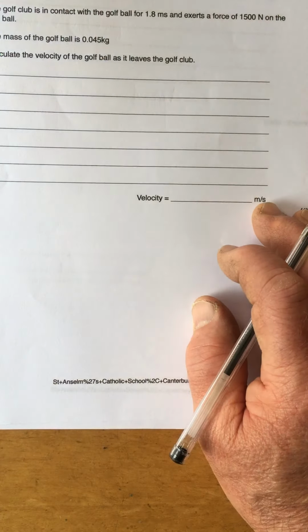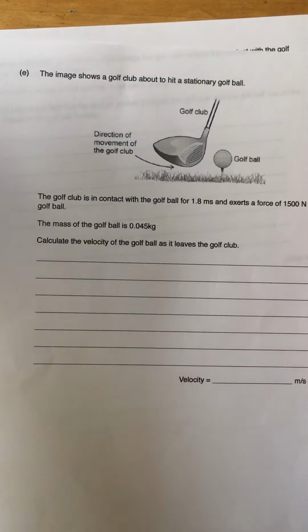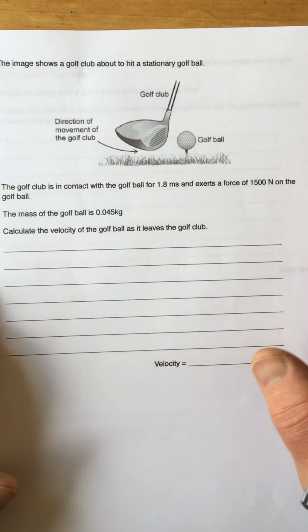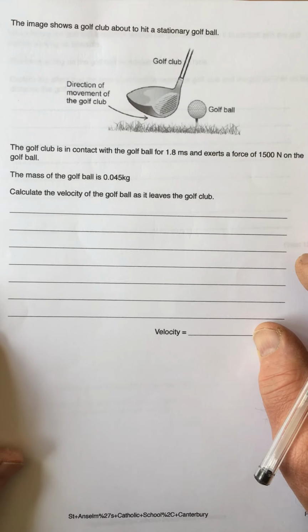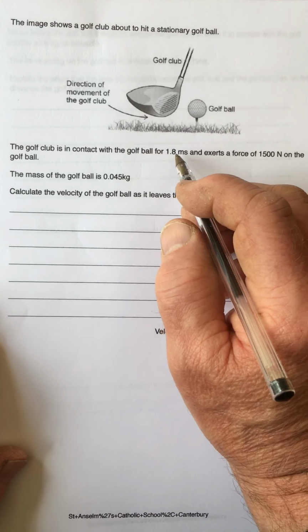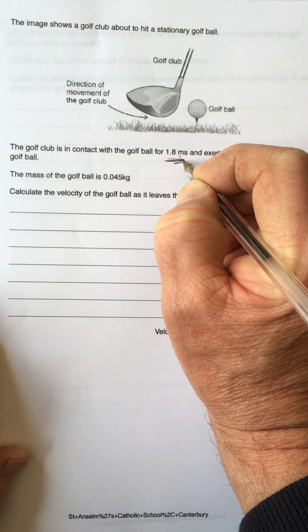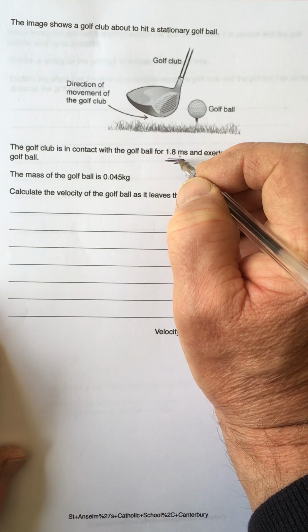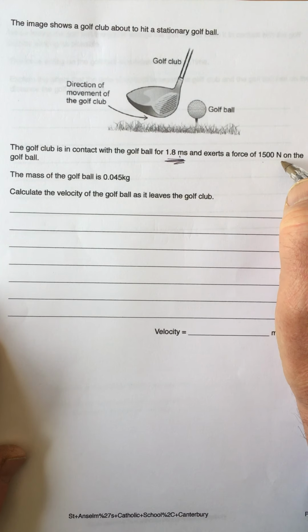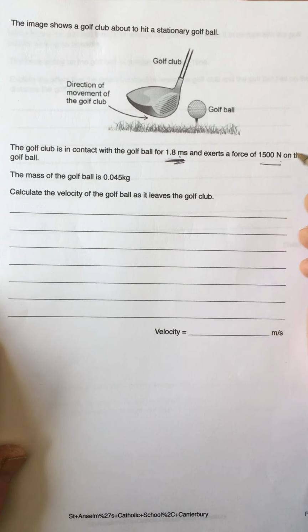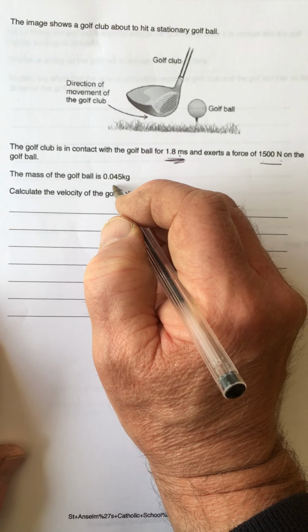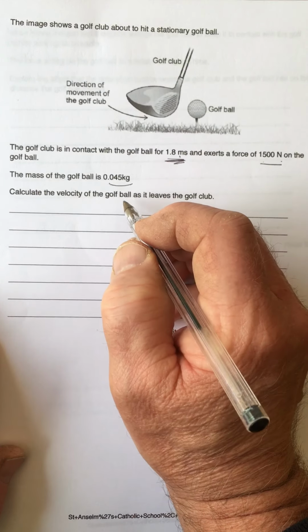On we go. Now we come to this one. The image shows a golf club about to hit a stationary golf ball. The golf club is in contact with the golf ball for 1.8 milliseconds. So watch that, because there's a conversion job to think about. It exerts a force of 1500 newtons, that's okay. And the mass of the golf ball is 0.045 kilograms, that's right. Calculate the velocity of the golf ball as it leaves the golf club.